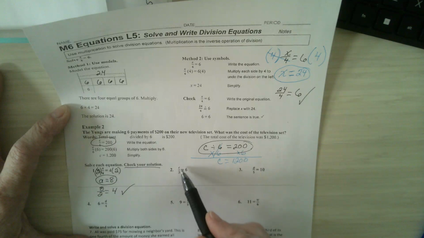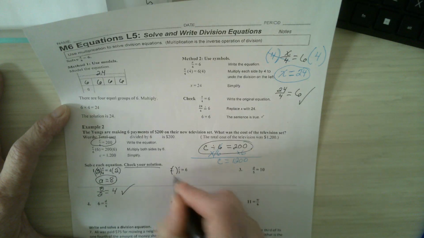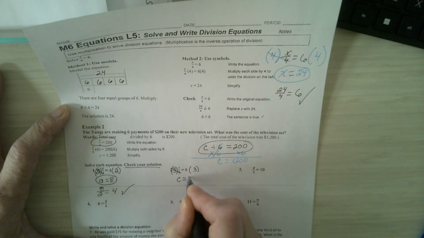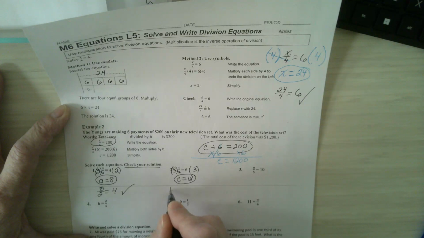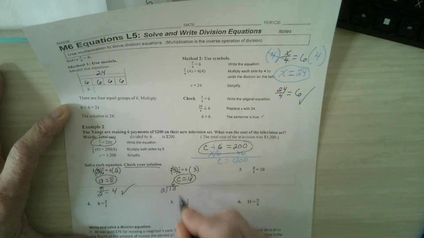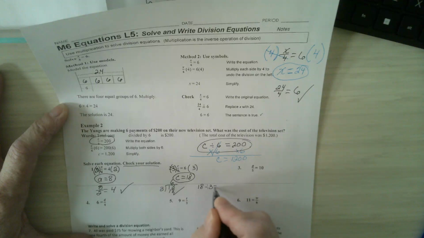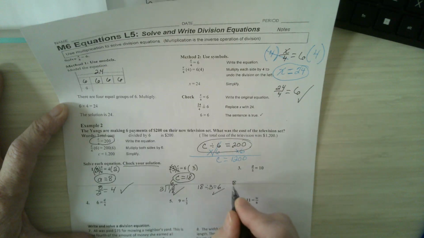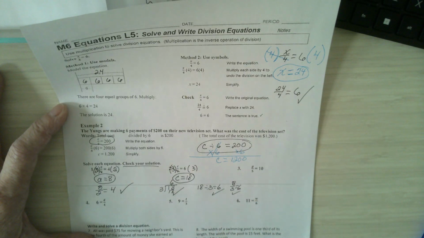This one says C divided by 3 equals 6. To undo division, we're going to multiply both sides by 3. C equals 18. Circle your answer. Now, if you want to do the division this way, 18 divided by 3 equals 6. That is fine. You could also say 18 divided by 3 equals 6. That would be okay. Or, again, you could do 18 over 3 equals 6. So there really are 3 different ways to show your check step.